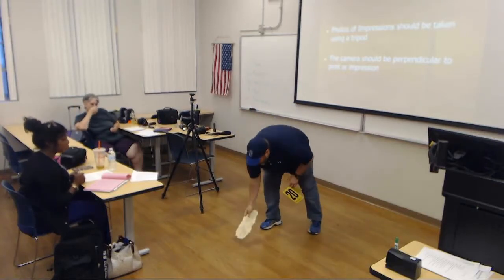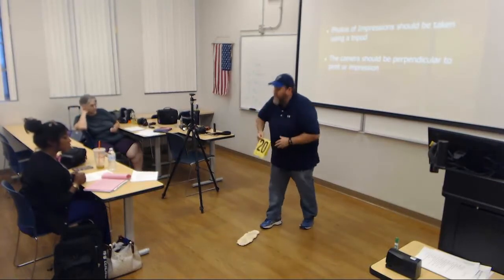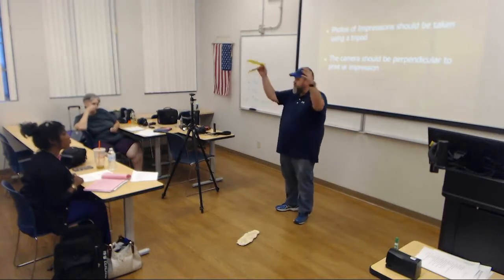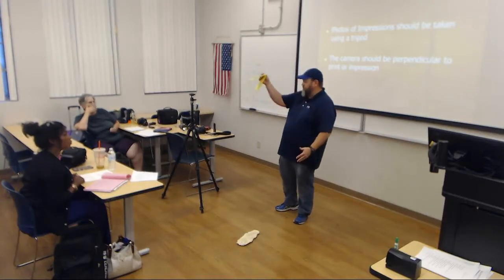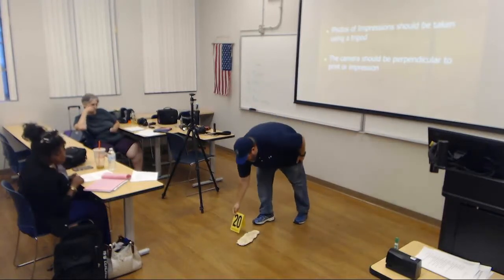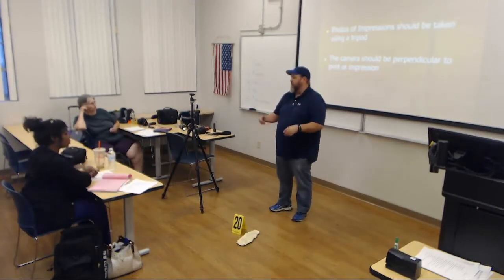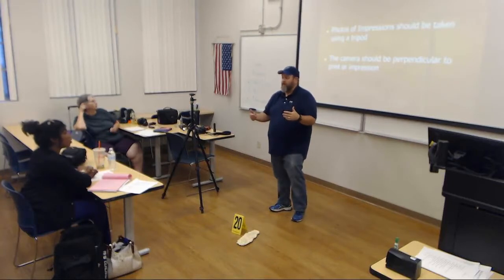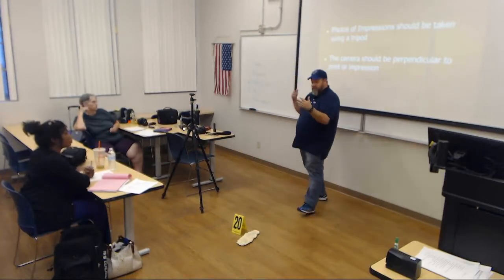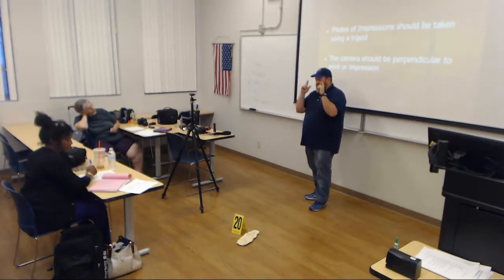So if this is our impression in mud, all right, we found it during our search, and so someone put a marker down next to it so that we know where it is. Now we're ready to photograph it. We would start first doing what? Long range. Again, 10 to 20 feet away, right?